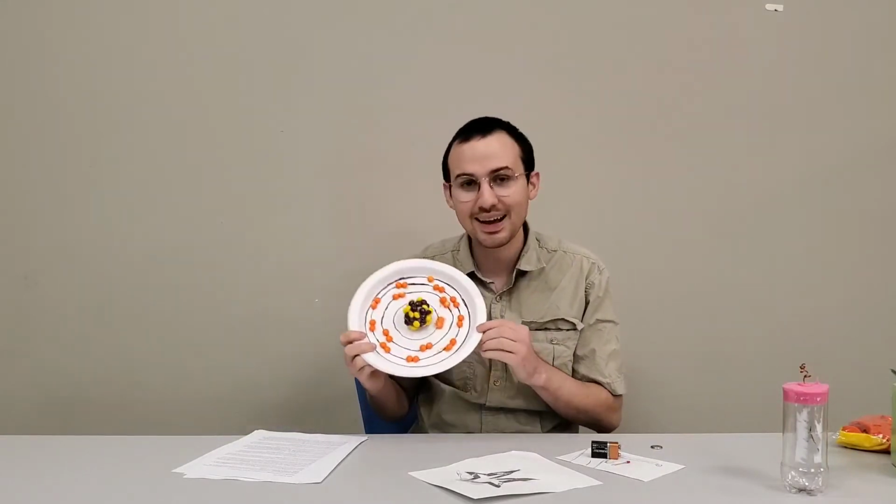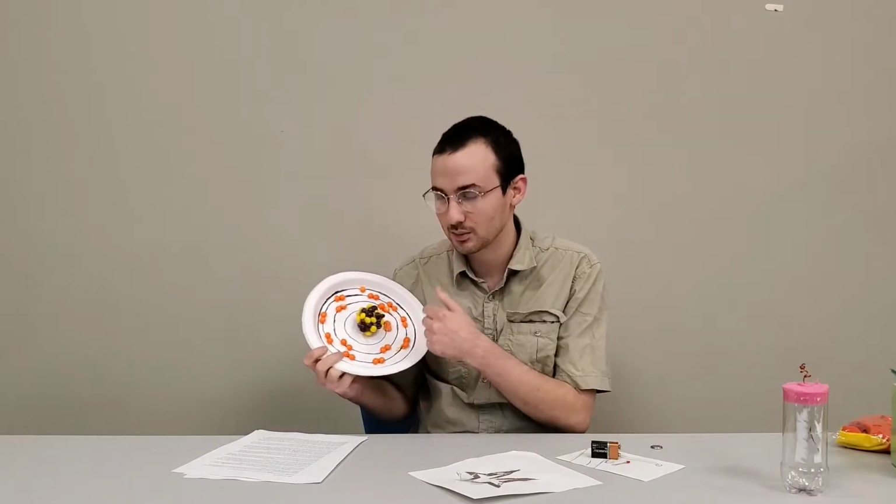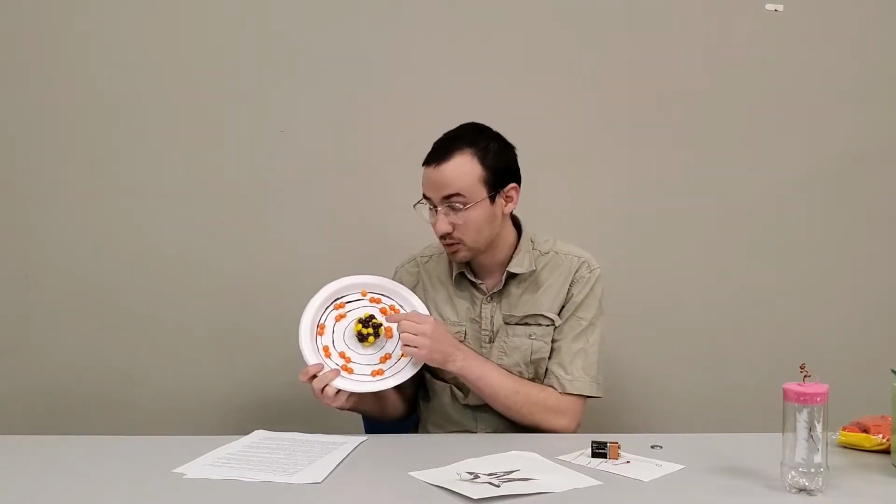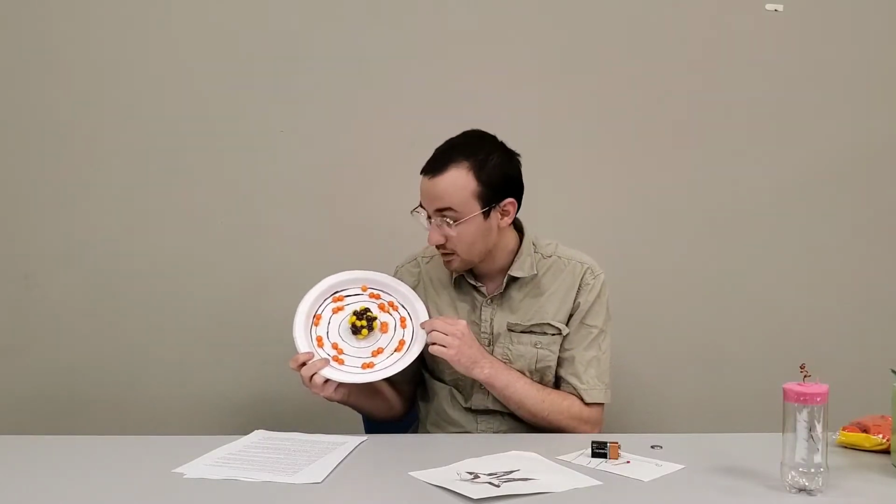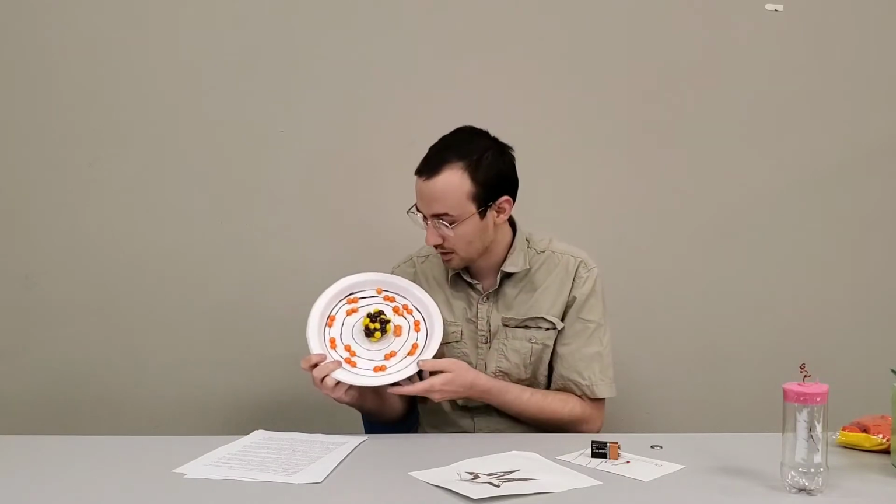So what are electrons? This is what an atom looks like. It's not a perfect model. There's actually some more particles in here, but the three that we need to worry about now are protons and neutrons, which are in the nucleus of the atom, and electrons, which orbit around the nucleus.